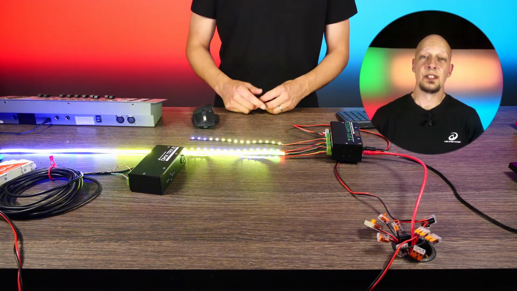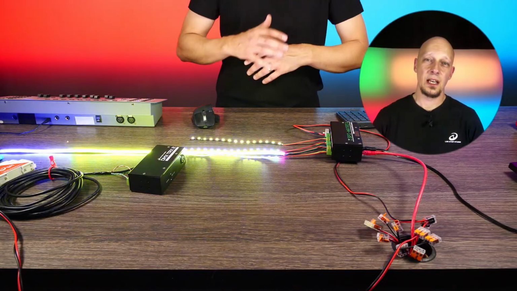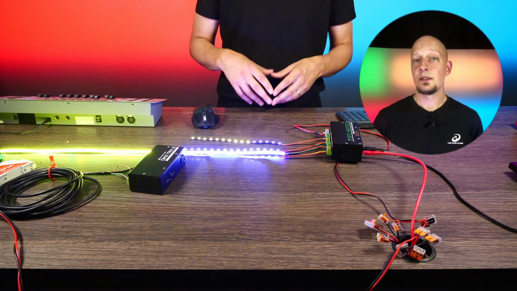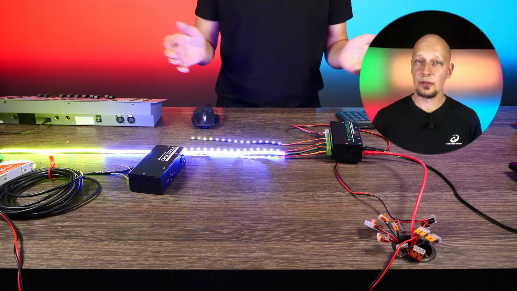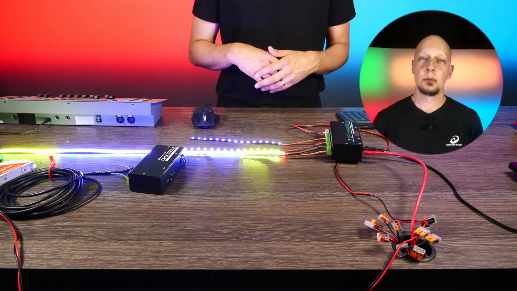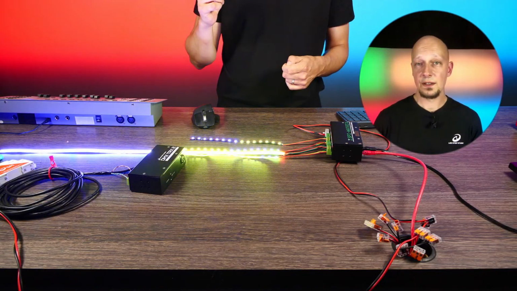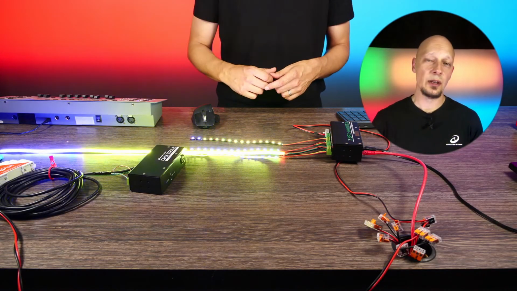The file or the animation can be very long. It can have up to 24 hours. So this would be good for certain projects. As I mentioned, you don't have a PC available. You will just set up the default file, and once you turn the device on, it will start to play your animation.